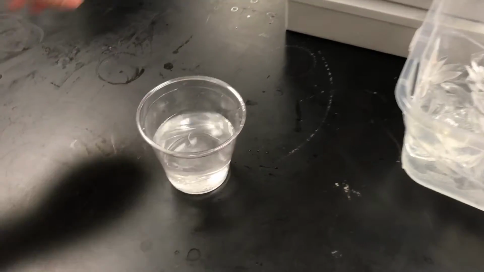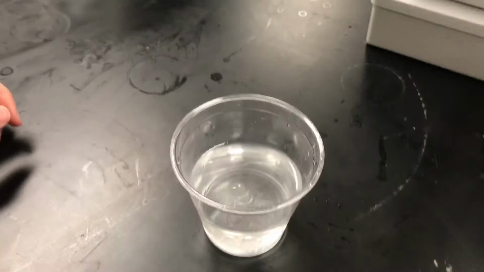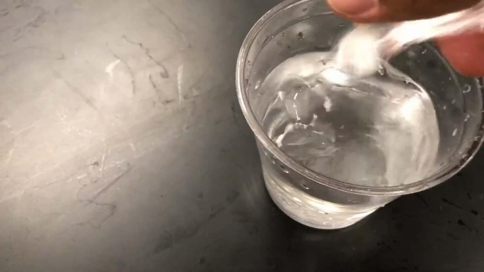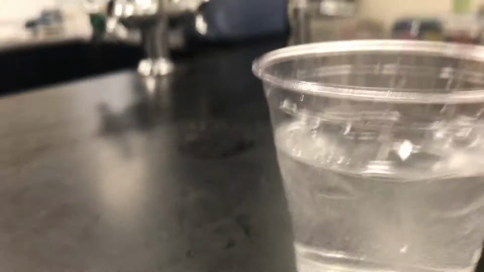In Station 4B, we put ice cubes into room temperature water. The ice cubes floated in the water. This is because water forms from hydrogen bonding with oxygen, which creates polar water. Water is also less dense than ice.